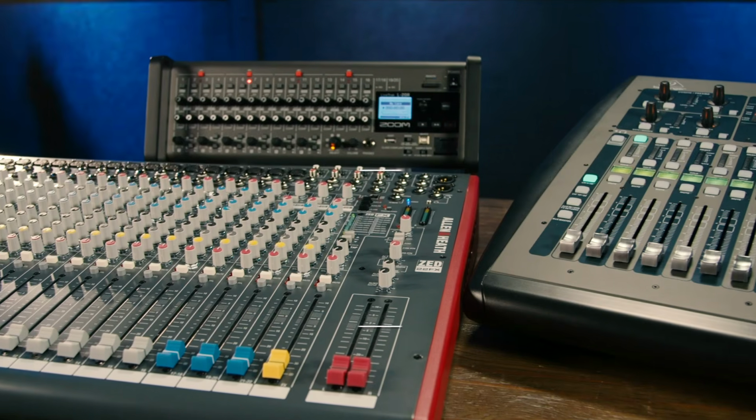When you're thinking about purchasing a mixer for your studio or your live rig, a question that always comes up is should you go with an analog mixer or should you go with a digital mixer? There definitely are benefits to each type. Let's take a look at the two types of mixers and how they compare.